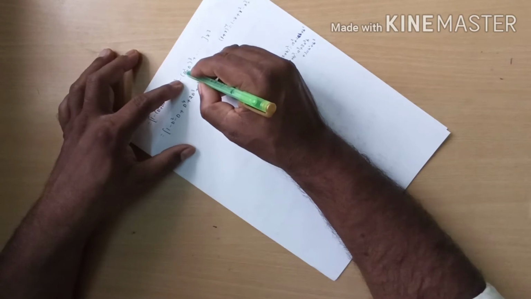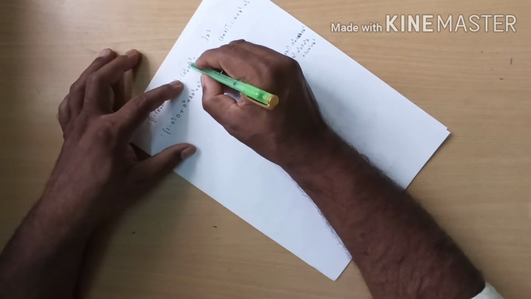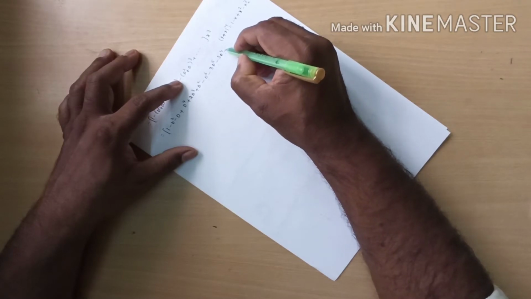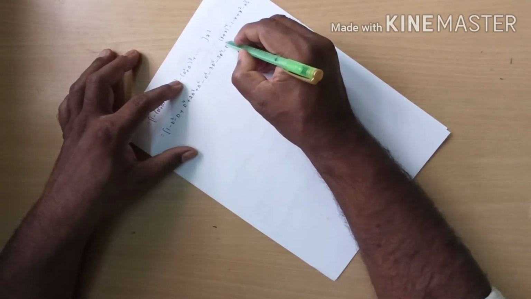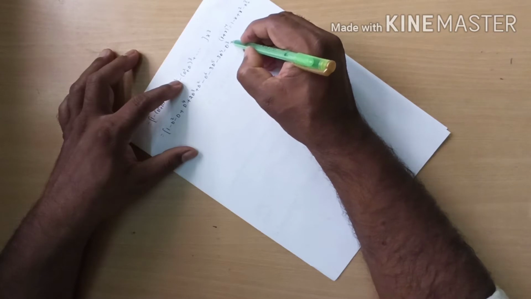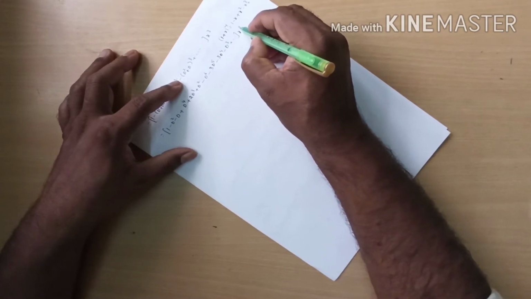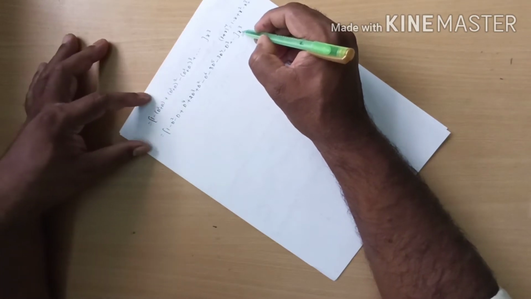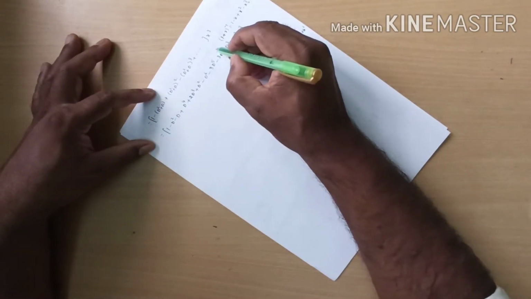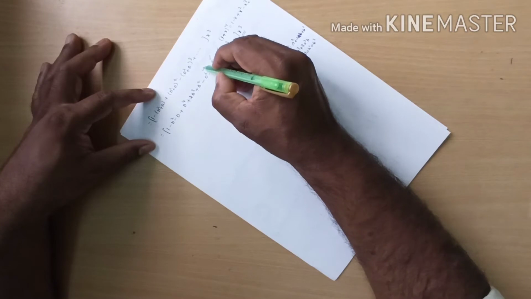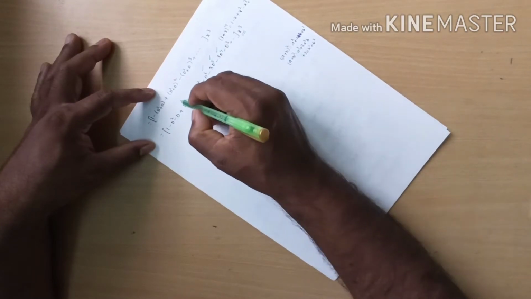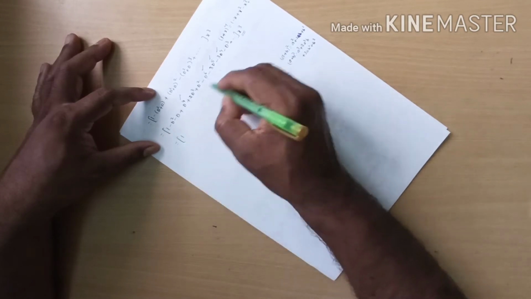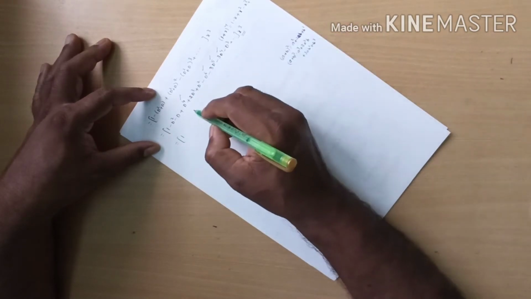Here a is D square and b square means D square, therefore D power 4, plus b power 3 is D power 3, and so on, into x power 3. Here you can observe that x power 3 is there, therefore ignore D power 4, D power 5, D power 6 terms. You can ignore higher orders, that means D power 4 and higher orders.